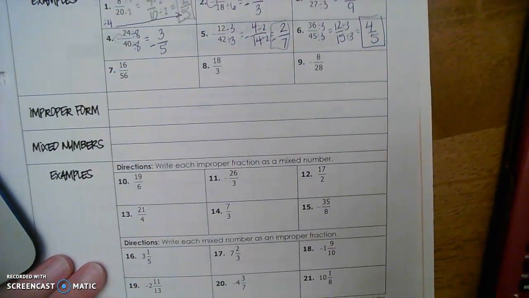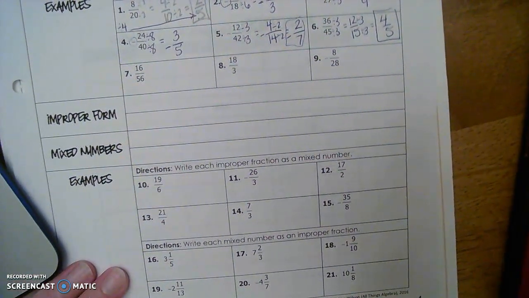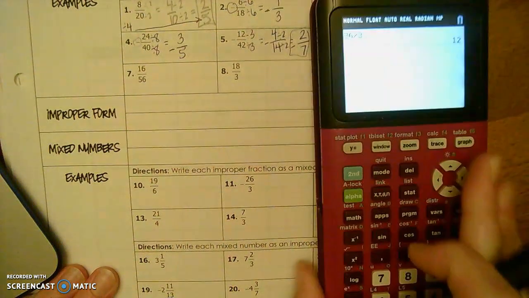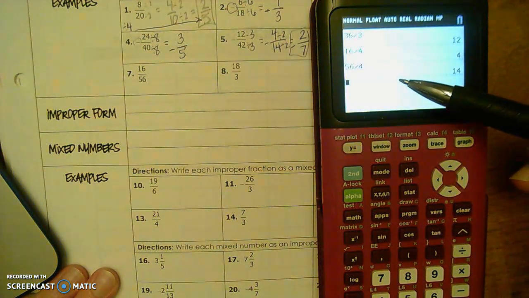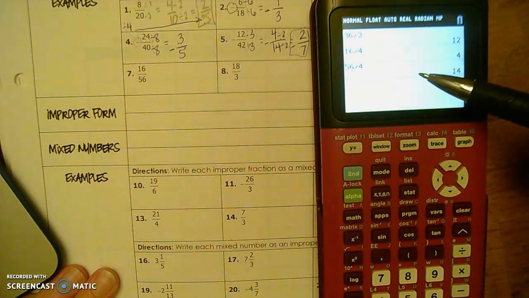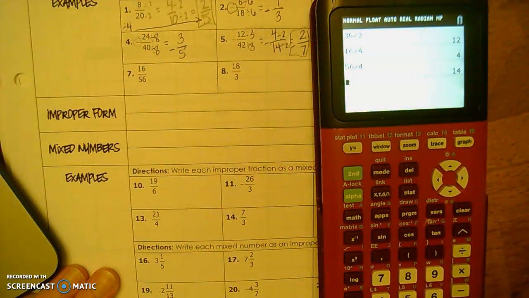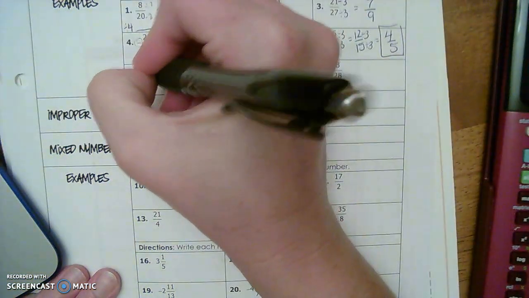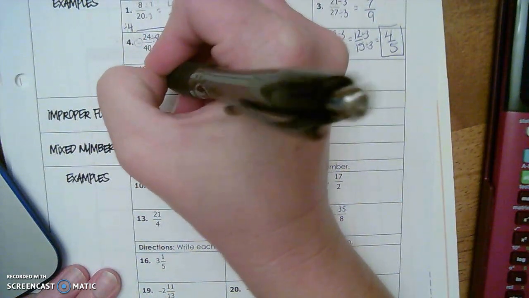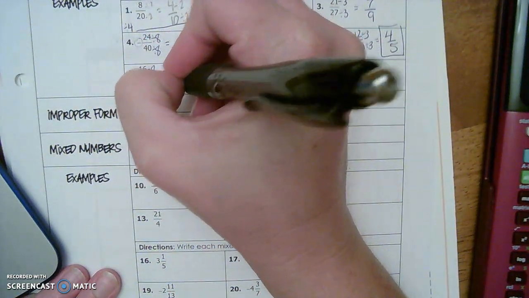16 and 56. I know 2 goes in, I'm going to see if 4 goes in. 4 goes into there, 4 goes into there. Now, right here, I'm going to notice 4 and 14. Oh, that means 2 goes in also. If 4 goes in and 2 goes in, that actually means 8 goes in, 4 times 2. So I can do 16 divided by 8 and 56 divided by 8. So you can do that without having to write out more than one step. Divide by 8, divide by 8, 2 over 7.